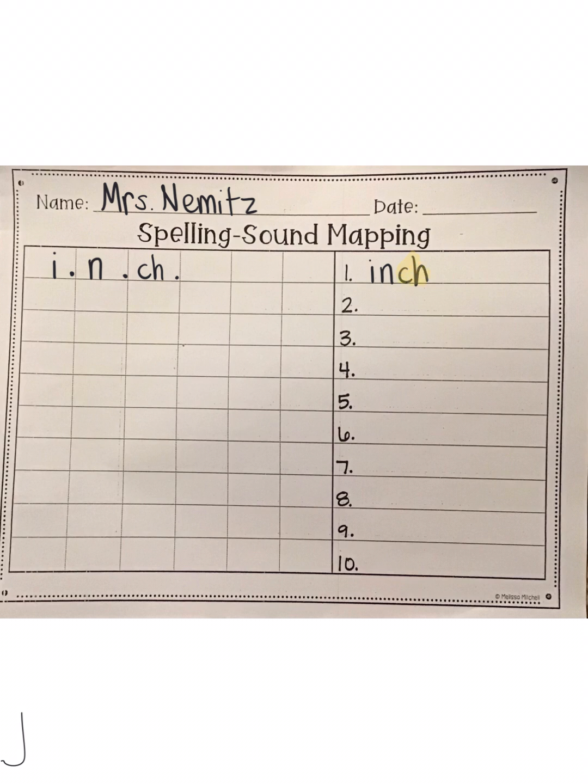Our next word is much. Ch. Much. 3 sounds. Please write each sound you hear. Ch. Much. On number 2, please write much. With your highlighter, please highlight the CH digraph in much.